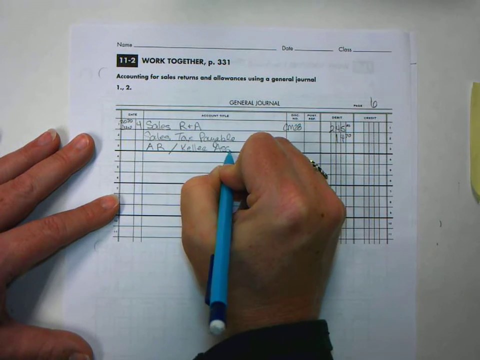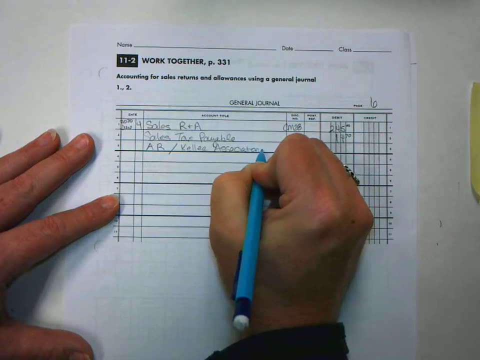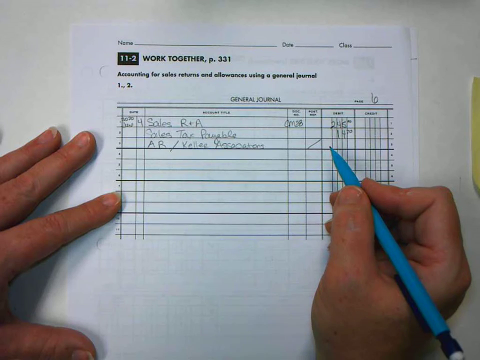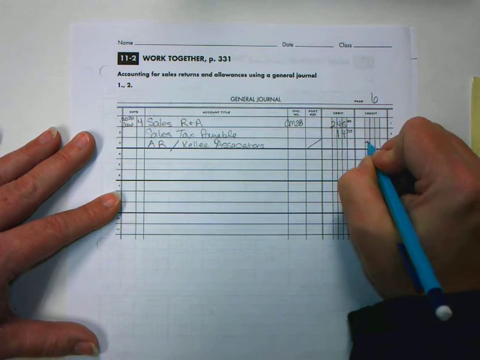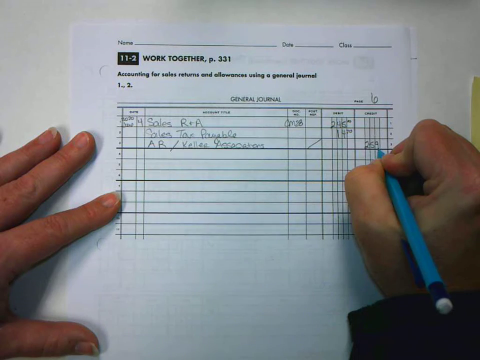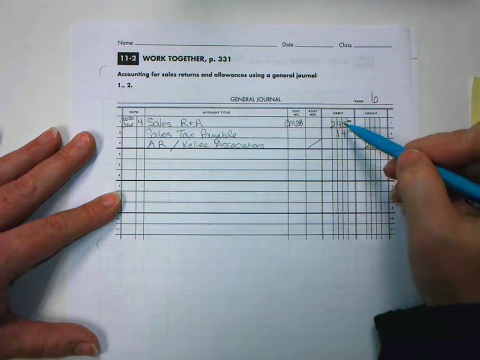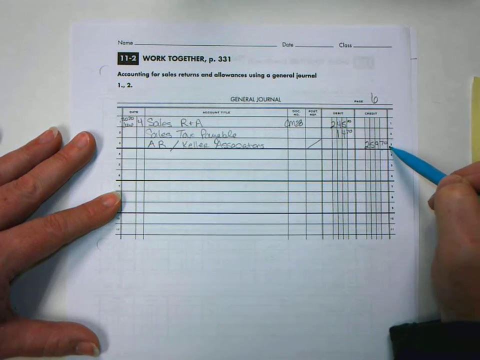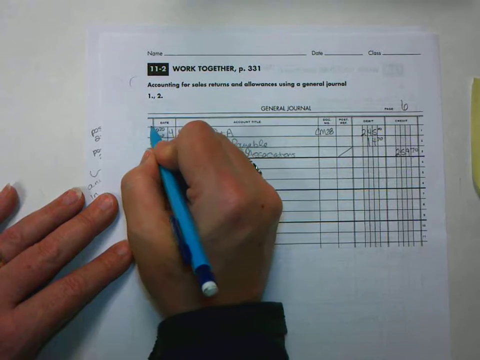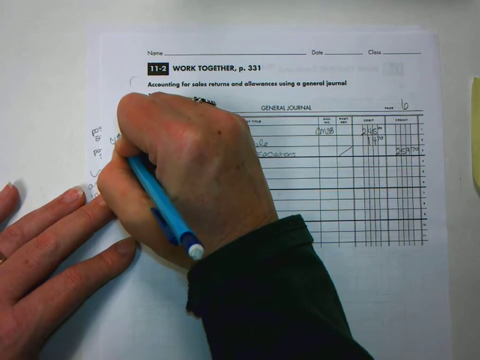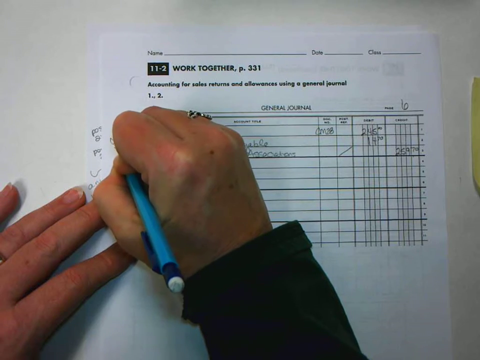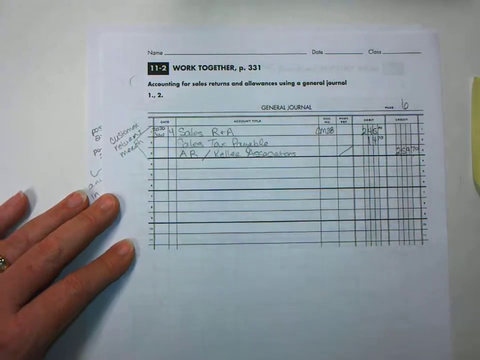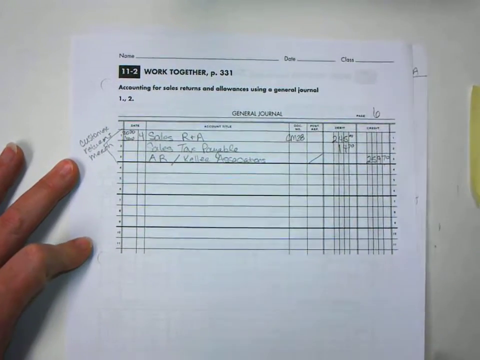Again, we've got to record it in both locations. So if we put a slash there, let's put a slash here, because we know we're going to have to post it twice. And that's for the total amount that it gave us, $259.70. Okay, so these two debits added together will equal our credit. The two debits equal the one credit. Okay, so this is when a customer returns merchandise. That's what that transaction is going to look like.